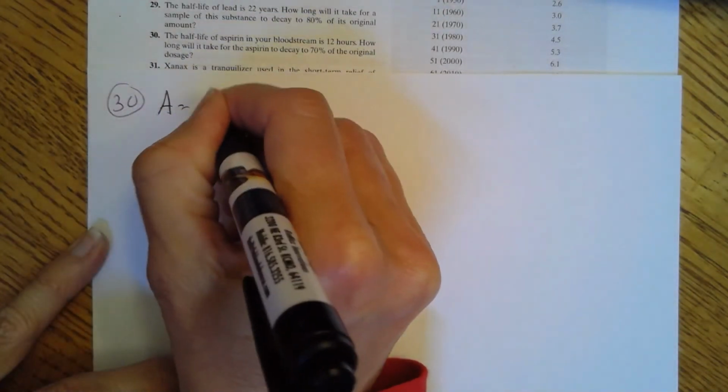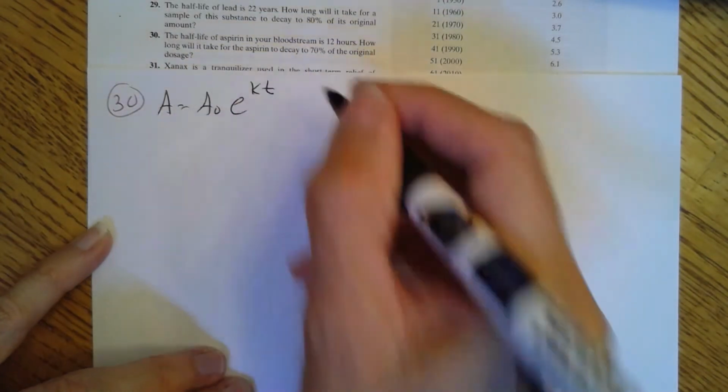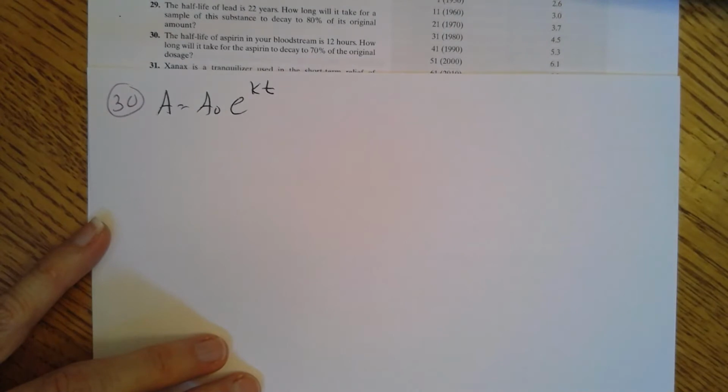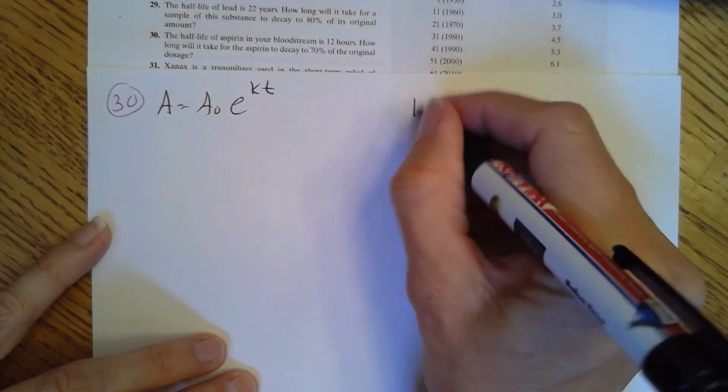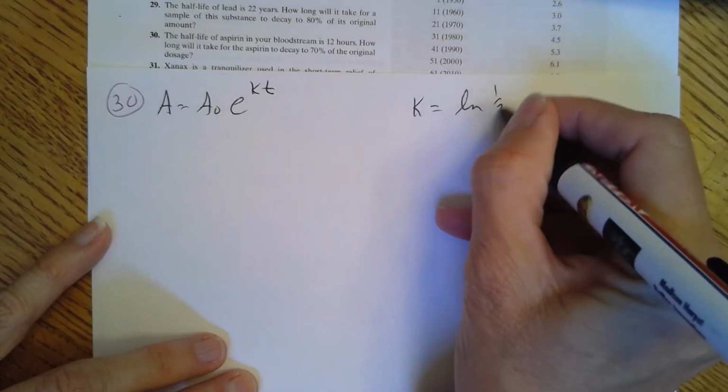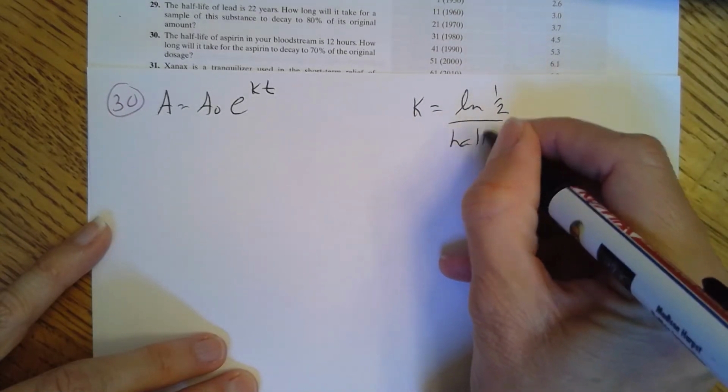Again, we're using the formula A equaling A naught e to the kt. This is the same type of problem that we just did. They did tell us that the half-life is 12 hours. So k would be the natural log of a half divided by the half-life.